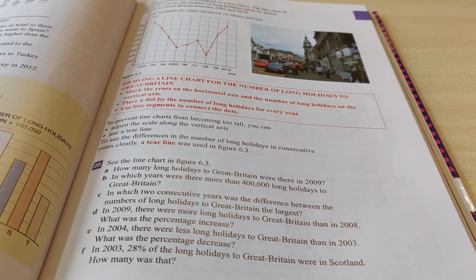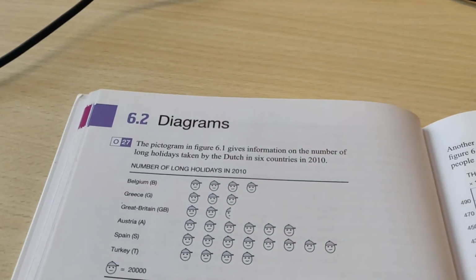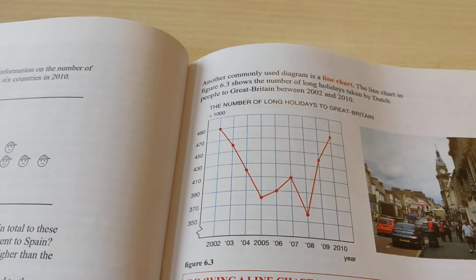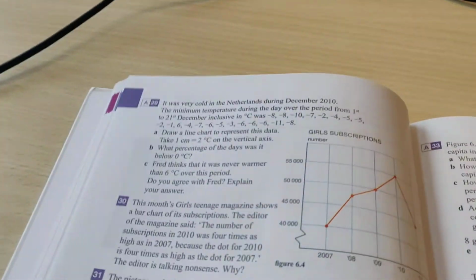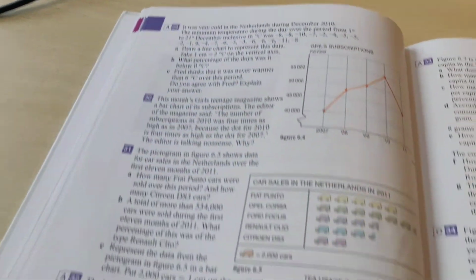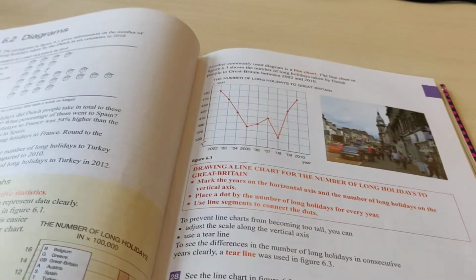Alright, this is a video for 2HT about exercise 28 from chapter 6. Earlier, chapter 6 was about percentages and all of that, but now it's also going to be about diagrams. In diagrams you just have to read information from a graph, or sometimes you have to make a graph yourself, which is over there, and also one of the exercises over here lets you make something.